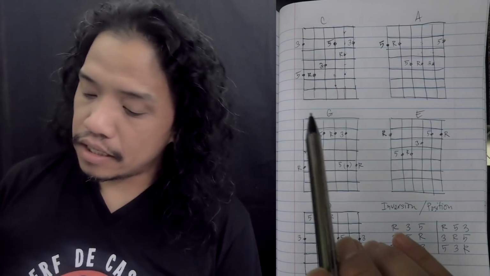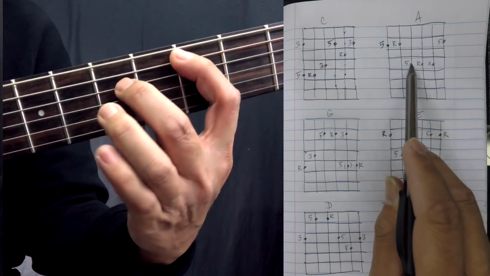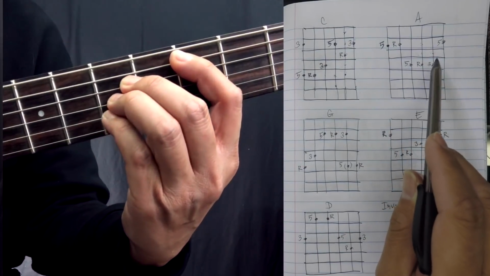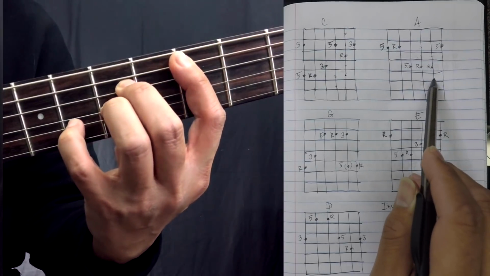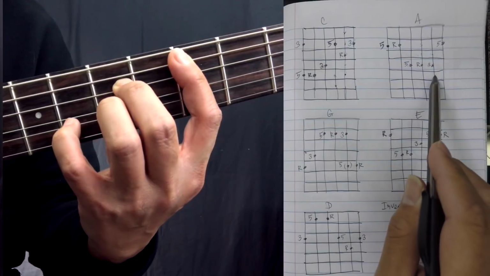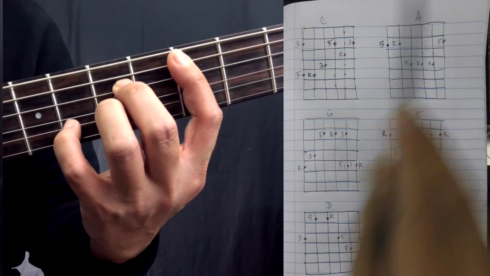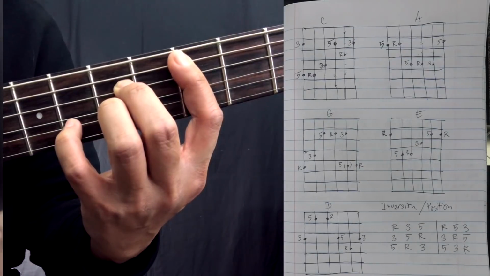Now let's take a look at our sus chords. Let's take the A shape right here. Let's apply a sus 4 voicing here. So A shape, root, 5th, root. This is the 3rd. We're going to omit the 3rd and replace it with the 4th. The 4th is right here. And then we have another 5th there. So we have the root, 5th, root, 4th, and then 5th. So that takes the 3rd out of the picture, and the chord is now suspended.